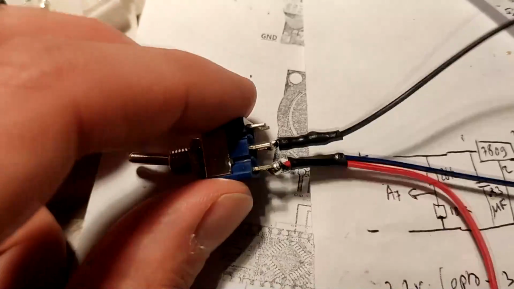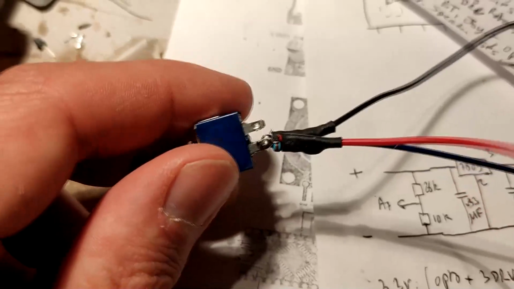Some heat shrinkable sleeve to isolate. Then I have the blue cable for the 3.3 volts, the black for the ground, and the red to plug into the Arduino.